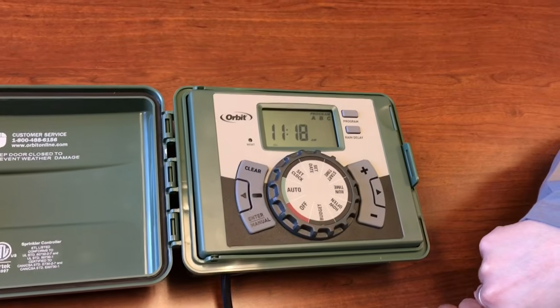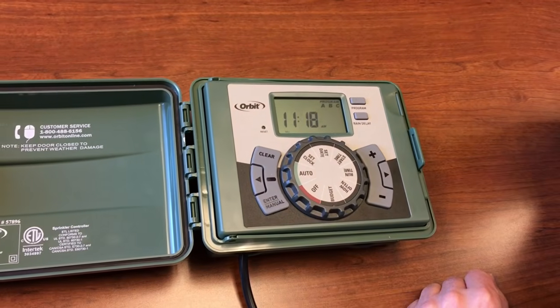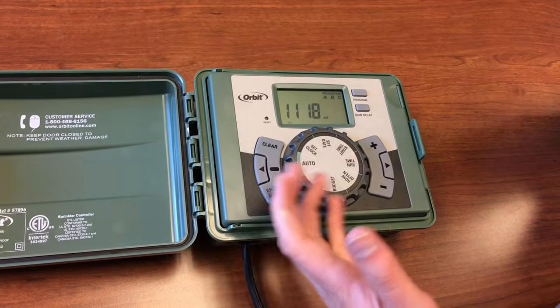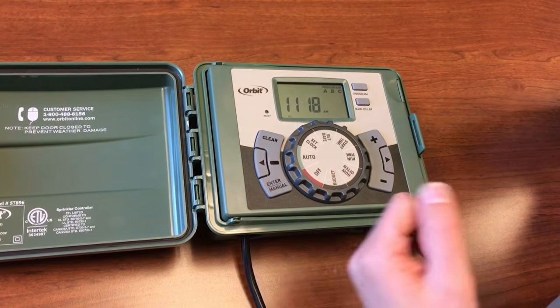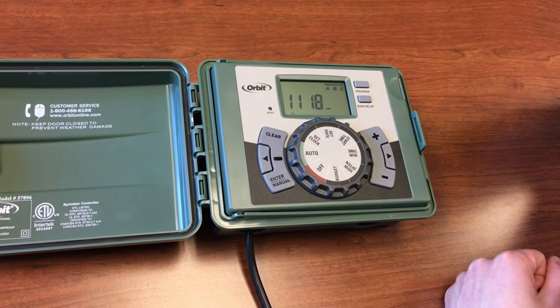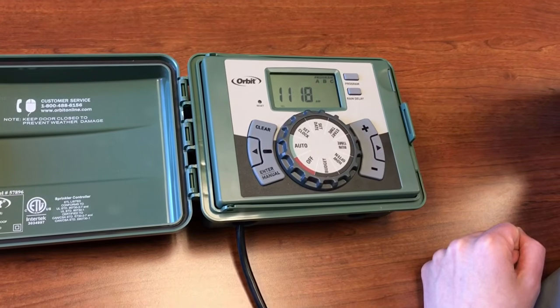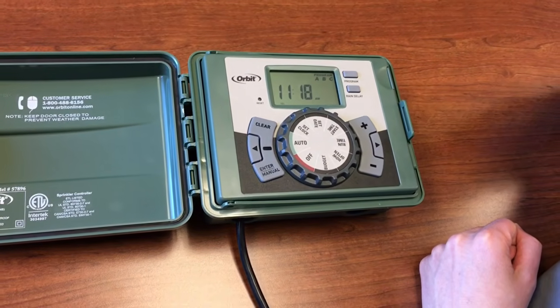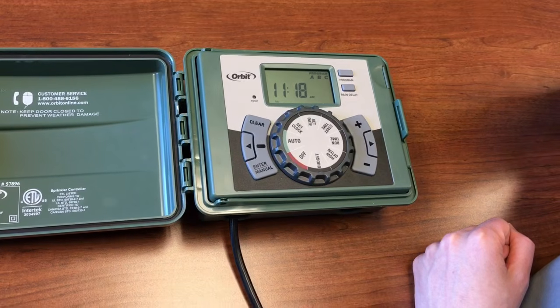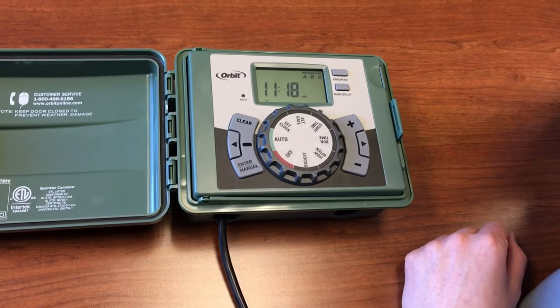So this is going to be running every odd day, and it's going to run once at 5 o'clock for 10 minutes, and then it's going to give a 30-minute break, and then once at 5:40 for 10 minutes. So that's a total of 20 minutes each time that it runs.